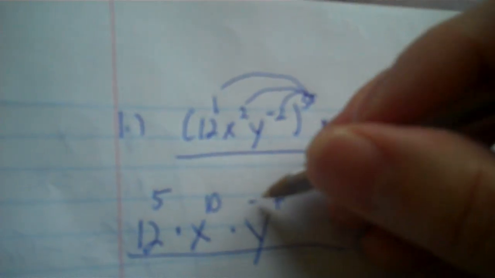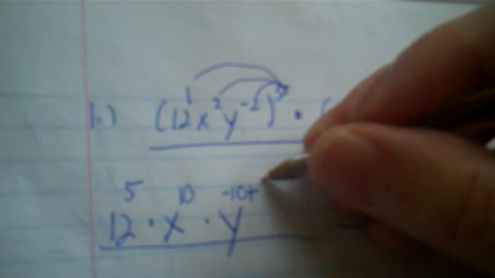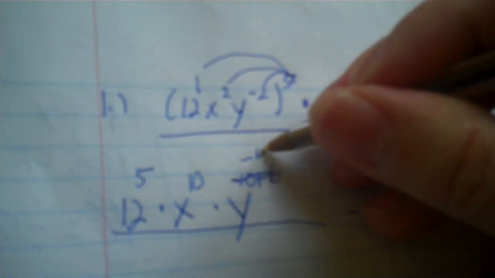Okay. So number one, we have 12x to the second, y to the negative second, all to the fifth, times y to the negative third, to the negative second. So 3 lines. Make a line under the whole thing. So I have a factor of 12, a factor of x, a factor of y, then a second factor of y where I need to add. So 12, 1 times 5 is 5, and then x, 2 times 5 is 10. Now there are 2 y's. We got to take negative 2 times 5, that's negative 10, and then negative 3 times negative 2 is 6. So I add those, we get negative 4.